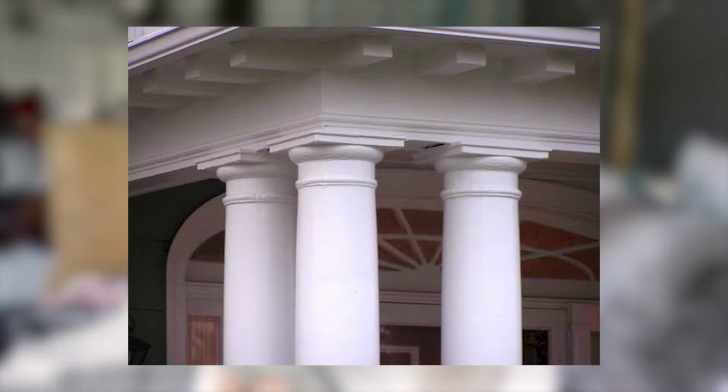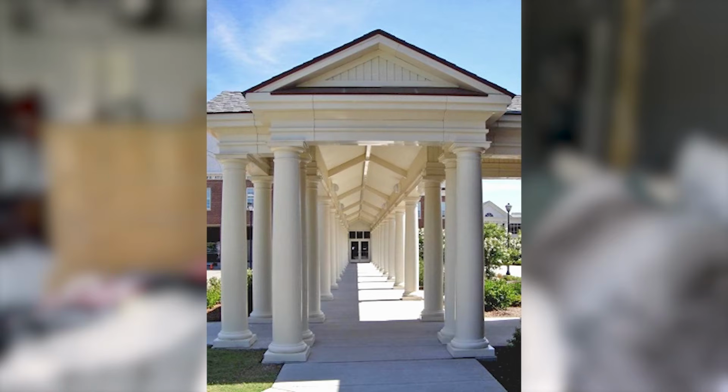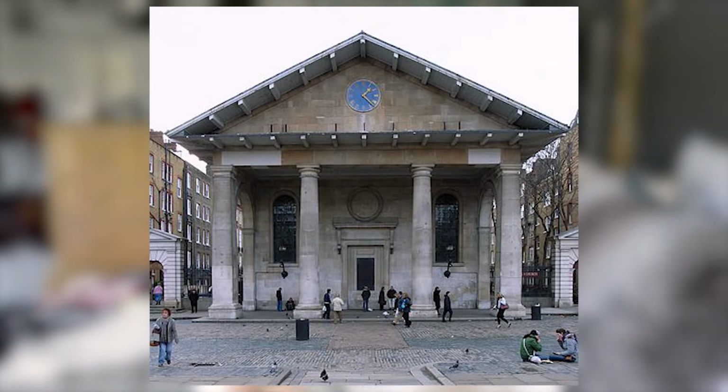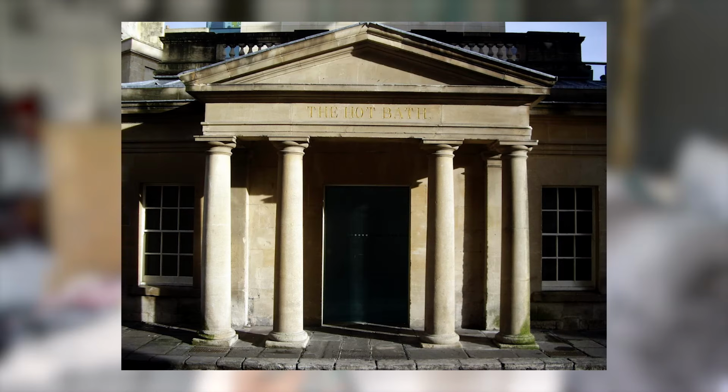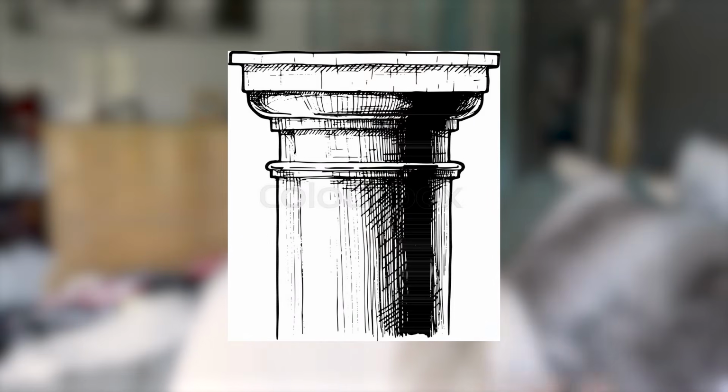Tuscan Order. The Tuscan Order is a reinterpretation of the Doric Order by the Romans. It has an unfluted shaft and a simple capital. It is very plain and has a very solid appearance. It presents formal simplicity and therefore also structural simplicity.